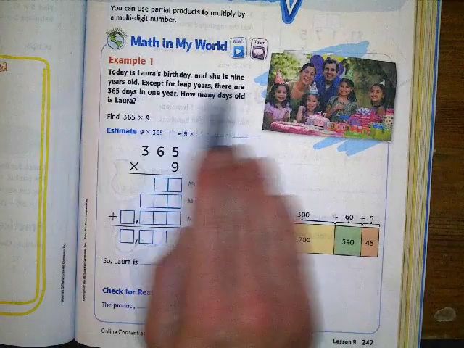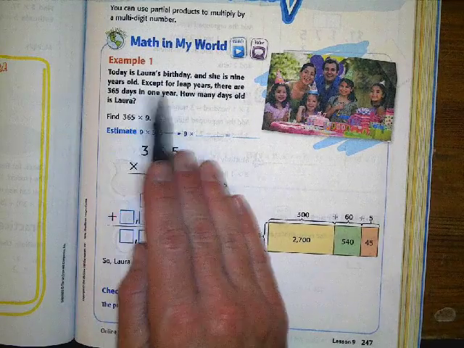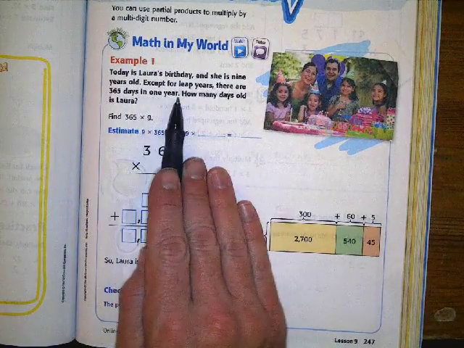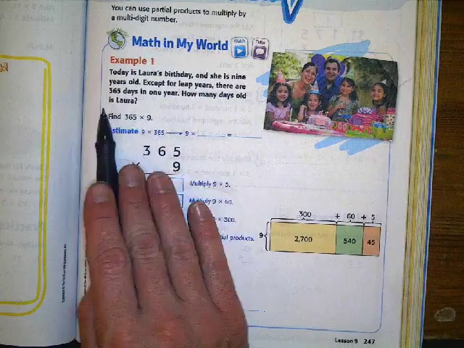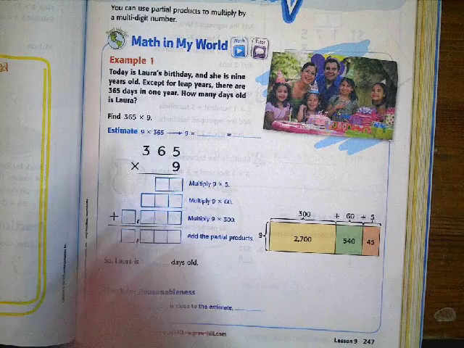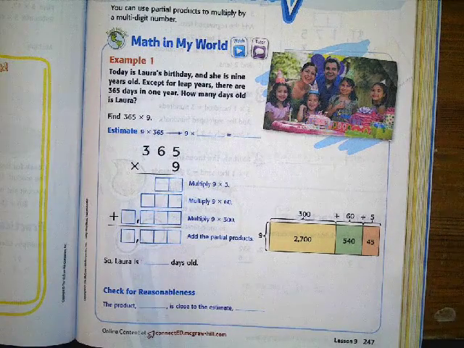Okay, this says, today is Laura's birthday and she is 9 years old. Except for leap years, there are 365 days in 1 year. How many days old is Laura? Find 365 times 9.